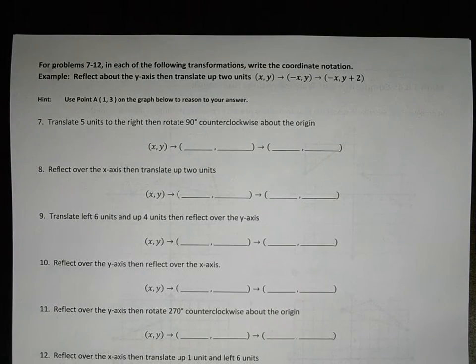Math 1, Unit 8.4, Solutions, numbers 7 through 12.